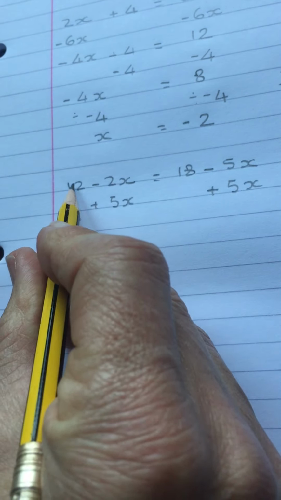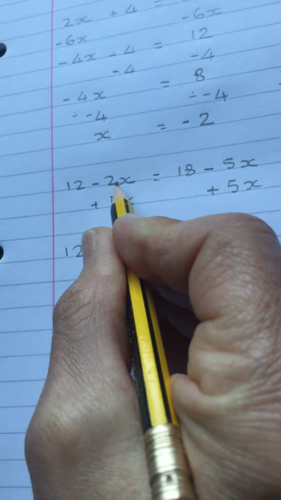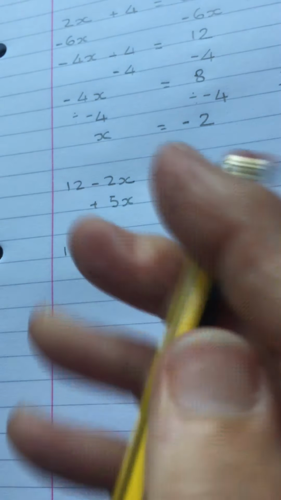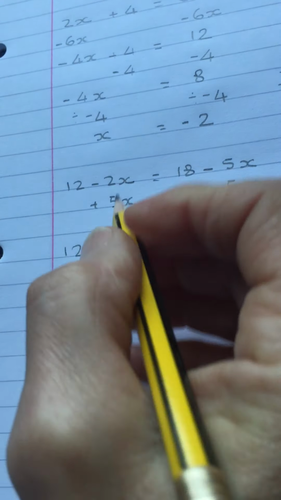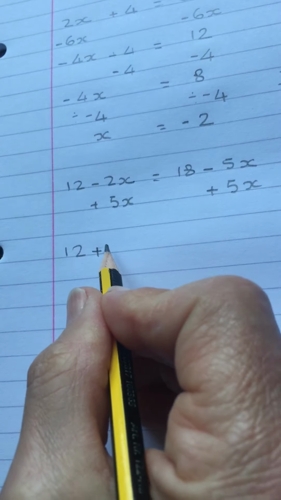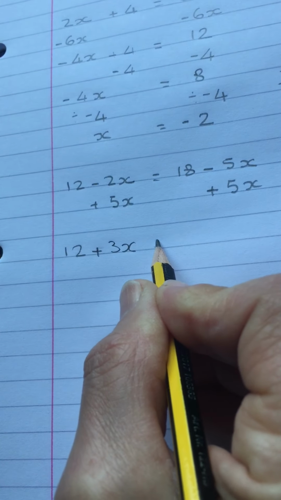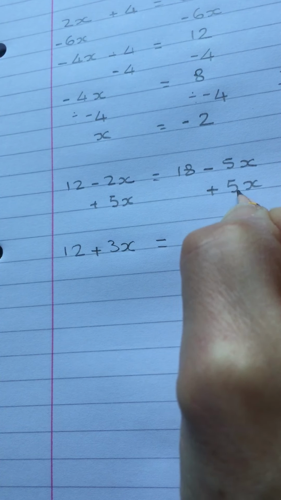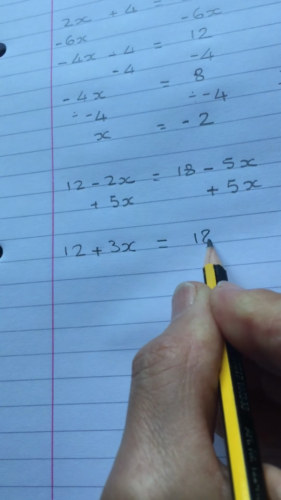So I've got that 12 still there, so 12 equals negative 2x plus 5x. Well, that's going to, oops, that shouldn't be an equal, that should be plus. Minus 2x plus 5x is going to be 3x equals, well, this has now gone because minus 5x add 5x is nothing. So I'm just left with this 18 over here.